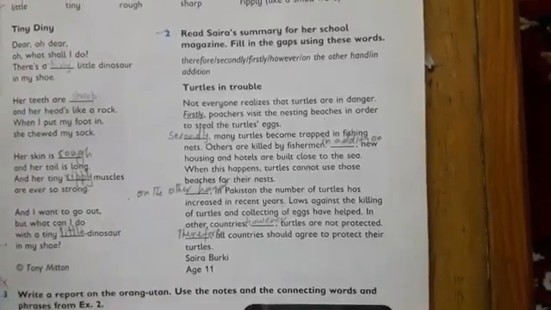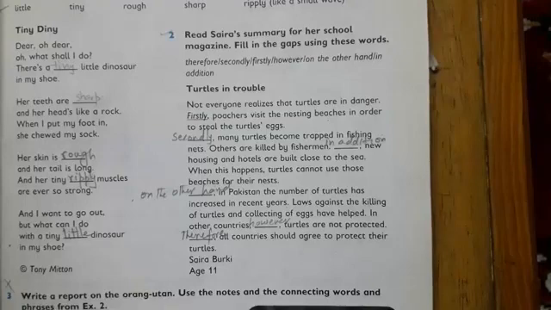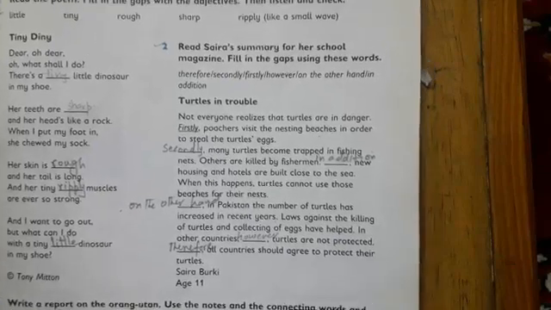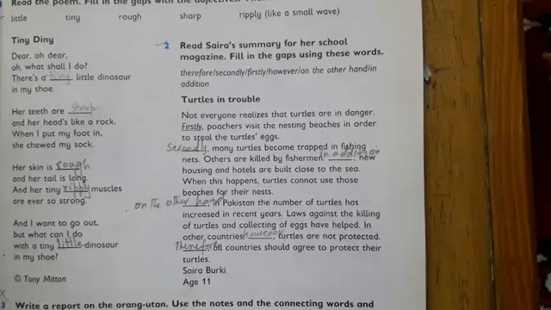Again, you have a second question. You are given some words. You have to fill up the blanks by using these words. Turtles in trouble. Okay. Secondly, I have already done it for you. You have to pick up the words from the word bank, which is given at the top.